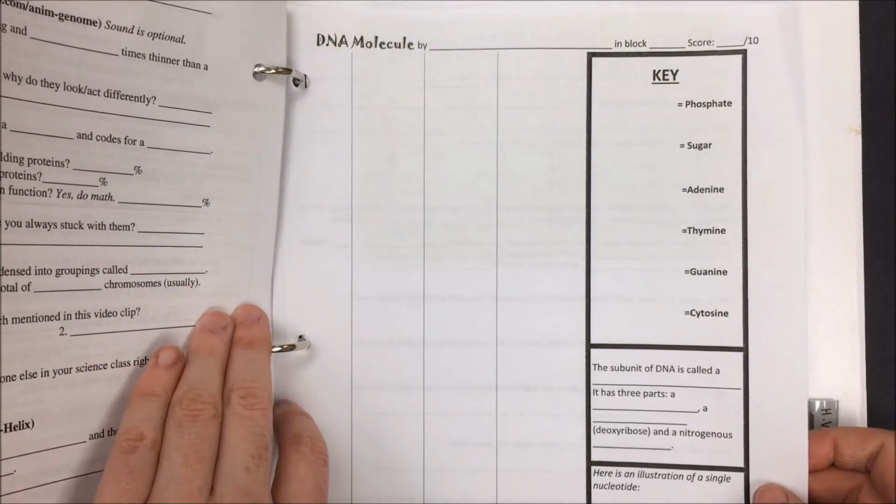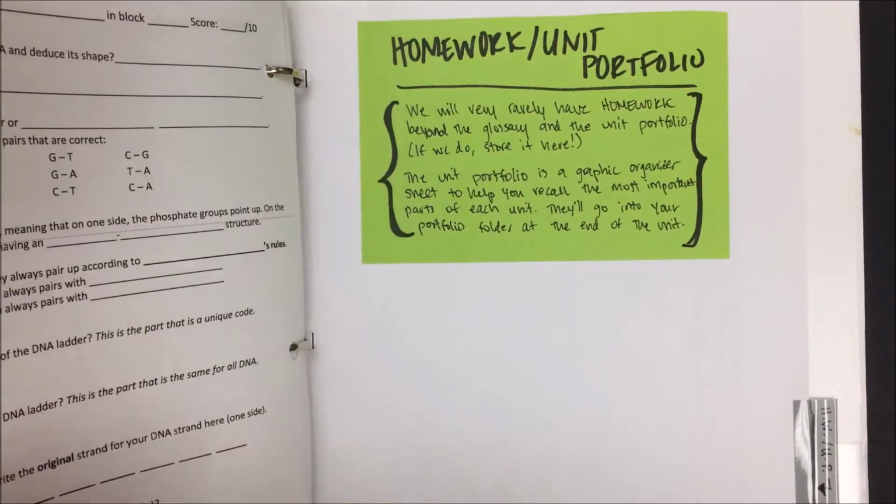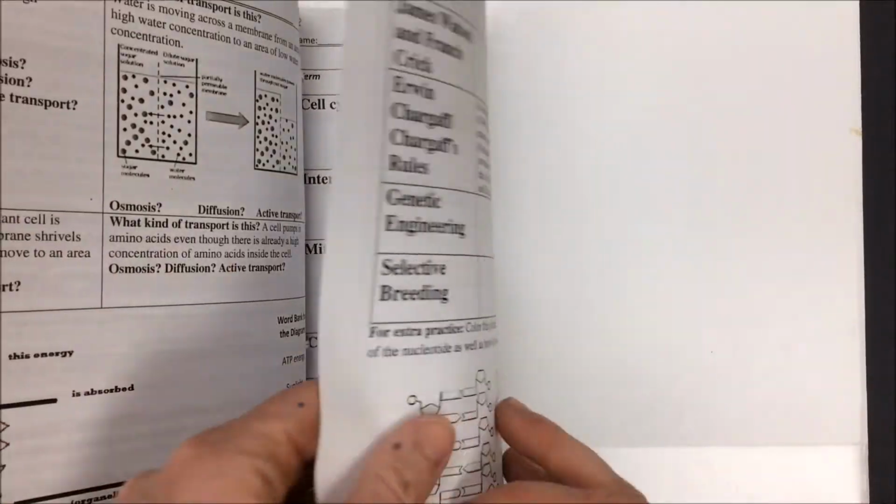I gave that back to you if you turned it in on time. We will be putting that in our portfolios, but hopefully you still have that. The back is a great study guide. You also have your unit portfolio for our DNA unit, as well as your DNA glossary.